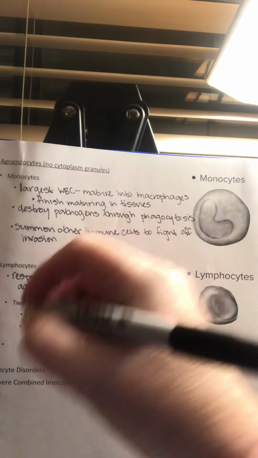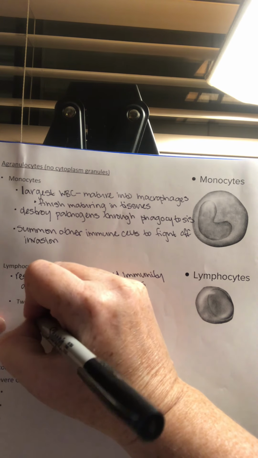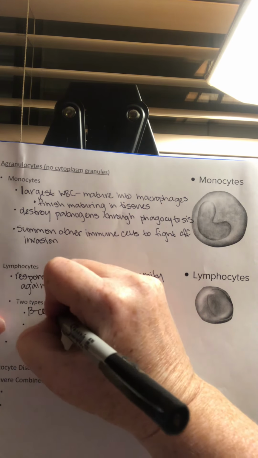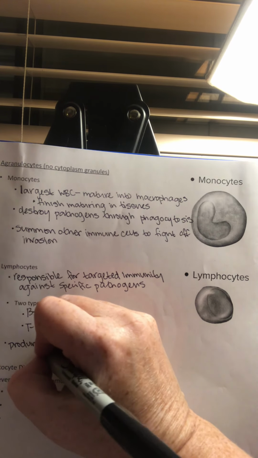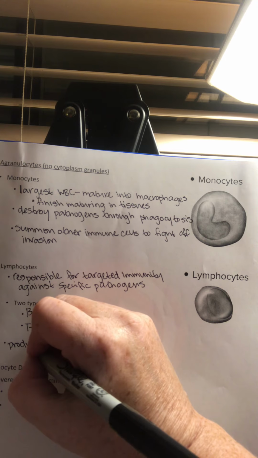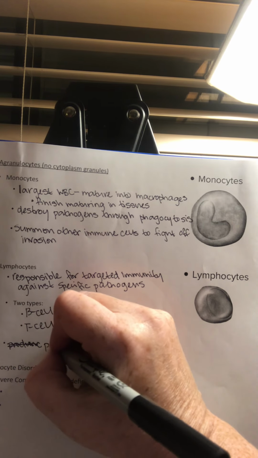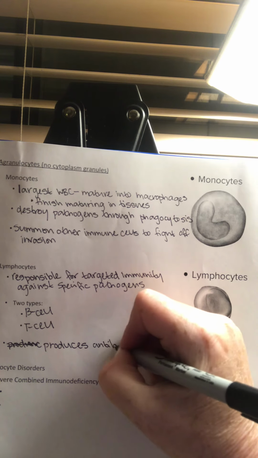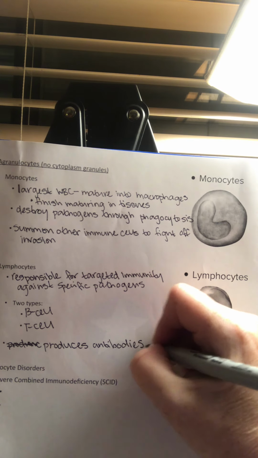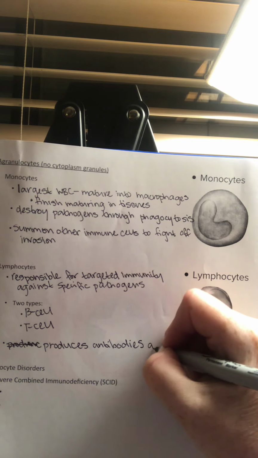Two types of lymphocytes. We have B cell lymphocytes and T cell. And we'll go into more of those later. And again, these guys are going to produce those antibodies we talked about, which fight. I can't talk and write tonight. That's just all there is to it. Produces antibodies. Remember, antibodies are usually good, antigens are bad. These produce antibodies and fight specific infections. They hunt for those specific antigens.